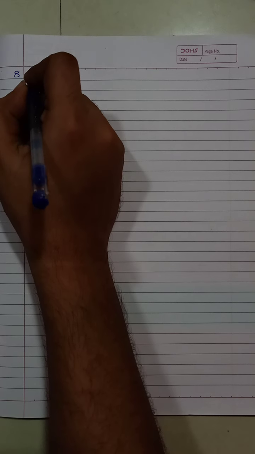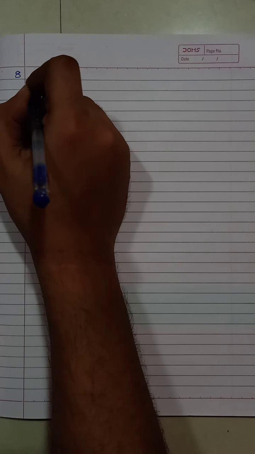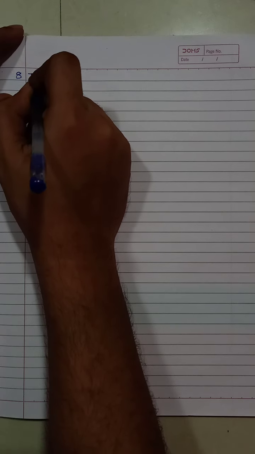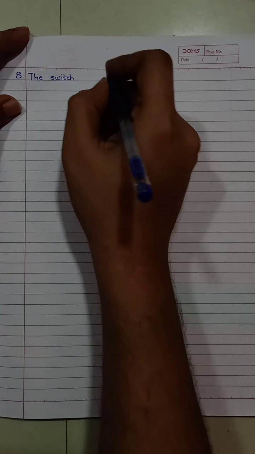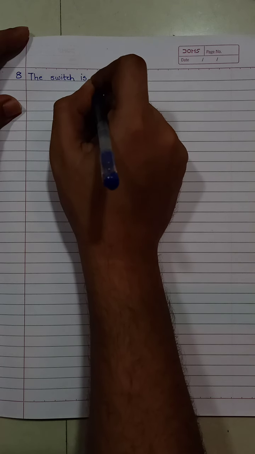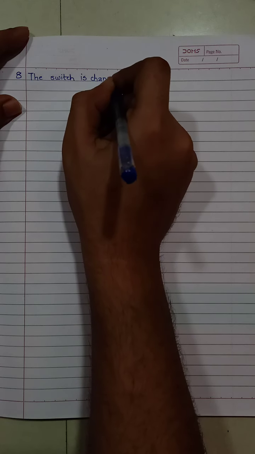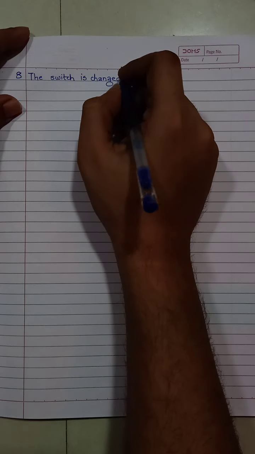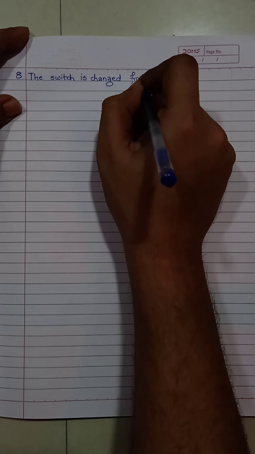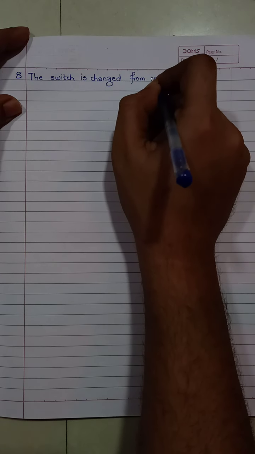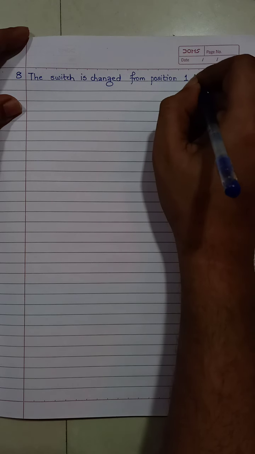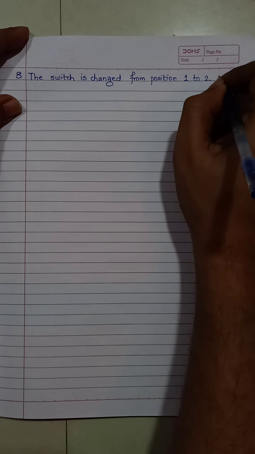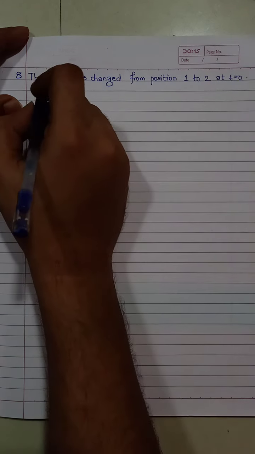The next problem says the switch is changed from position 1 to 2 at t equals 0.